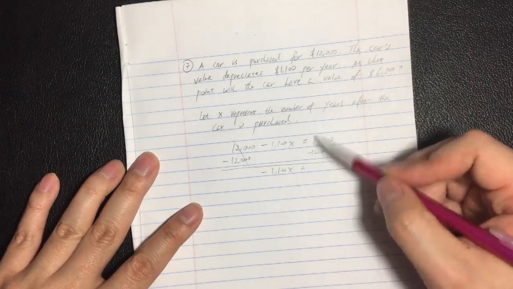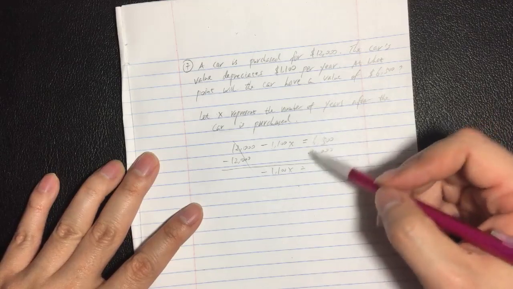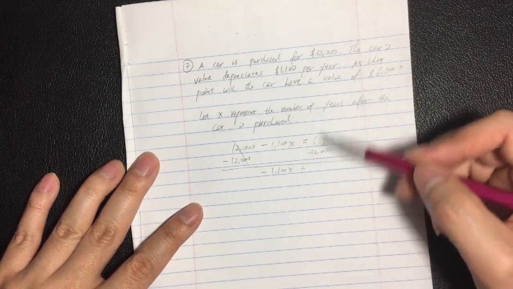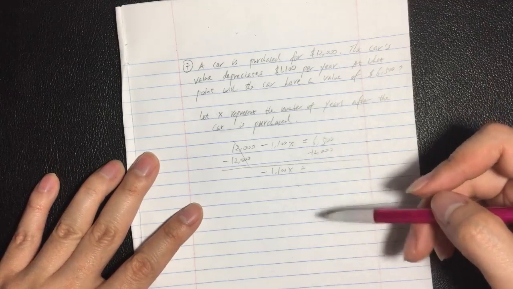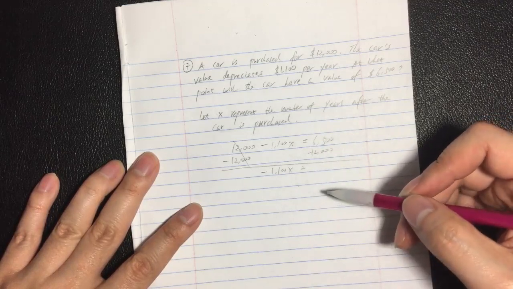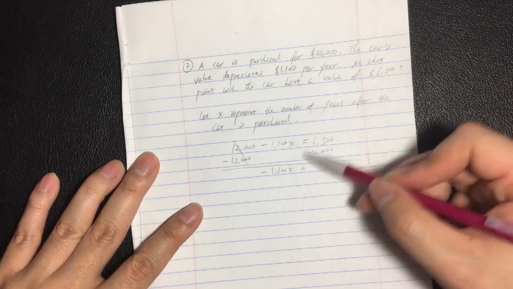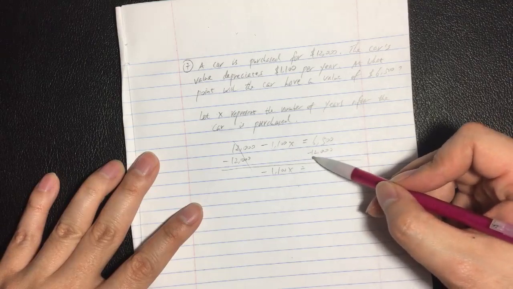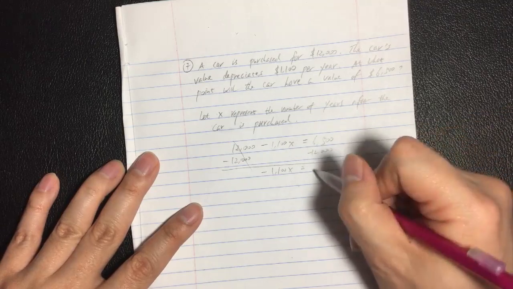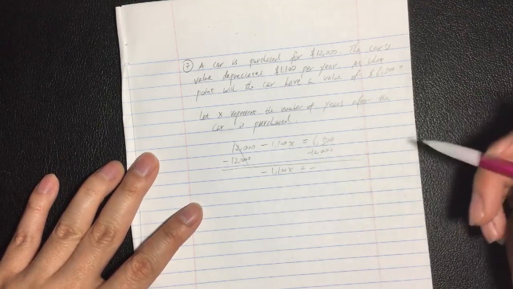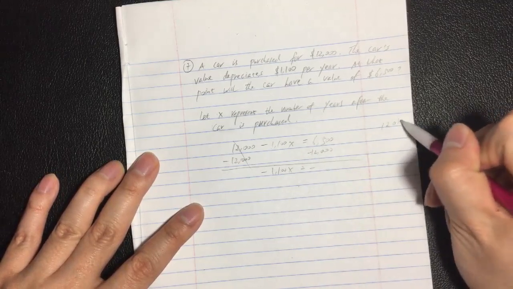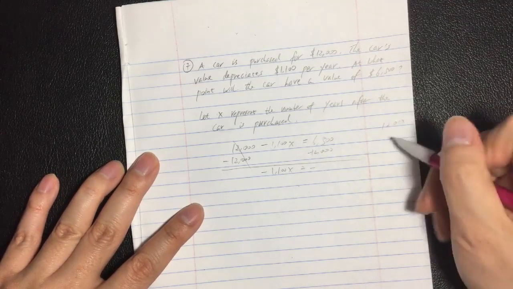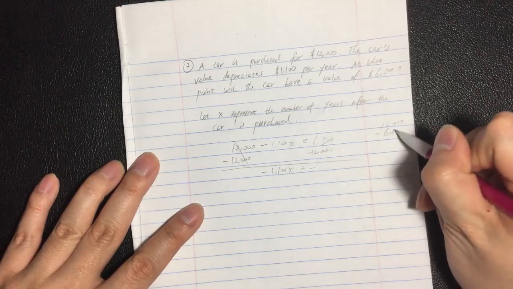When adding two numbers with different signs, keep the sign from the number that has the larger magnitude. In this problem, 12,000 has the larger magnitude, so I keep the negative sign and subtract the magnitudes. 12,000 minus 6,500.